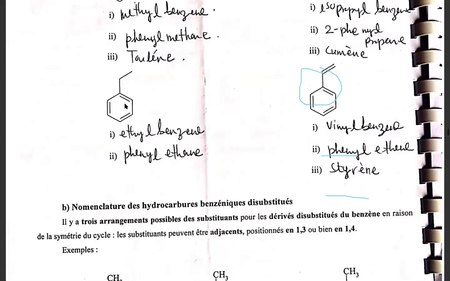Then we have this one here also with an ethyl function. That is the ethyl there. So it will be ethyl benzene, ethyl benzene.